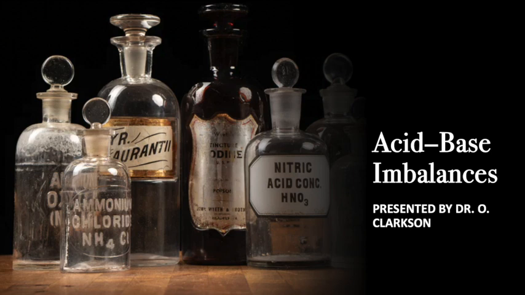All right, so pH 7.6. What's that? Alkalosis, right? And then PCO2 is abnormal? No, it's normal. Good. And then bicarb is off, right? Bicarb is elevated. So this is going to be a metabolic alkalosis. All right, let's do two more, and then we can get out of here.